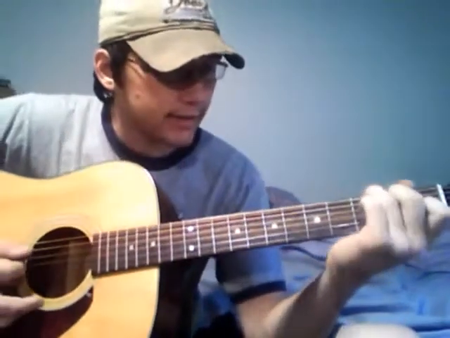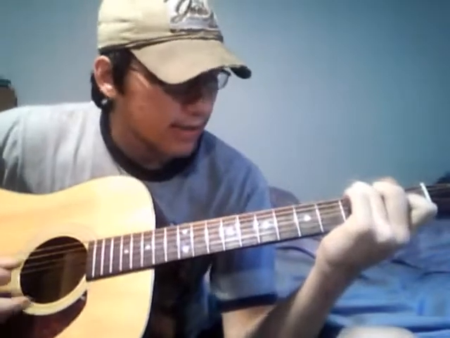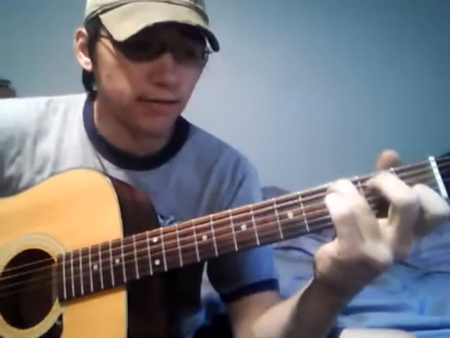So, if you're playing a C chord, see, that's me doing it lazily. Here's me doing it for real. But you just have to make sure, like this E string on the C chord, you're not playing that, so if your middle finger is touching it, that doesn't matter.